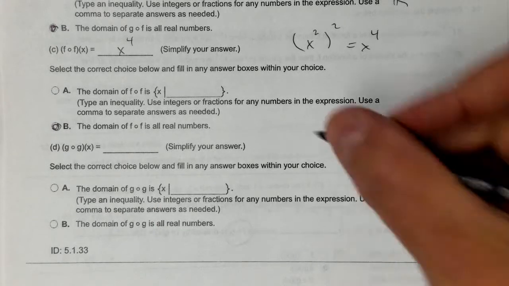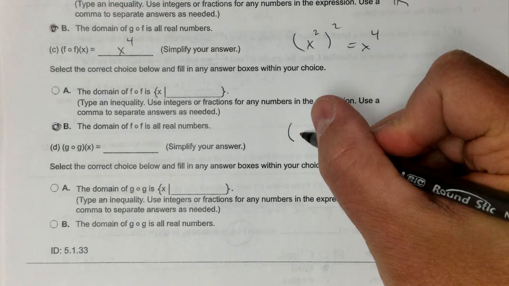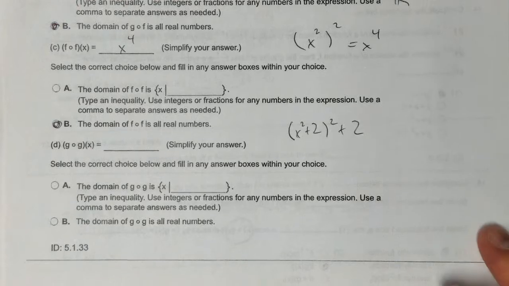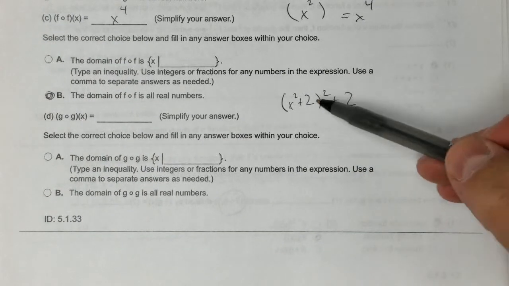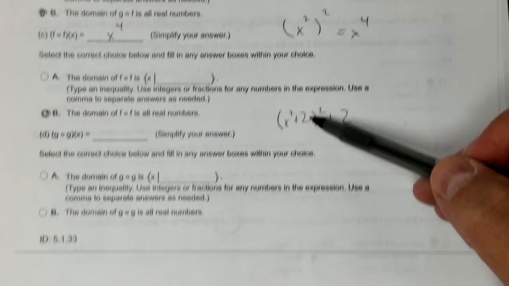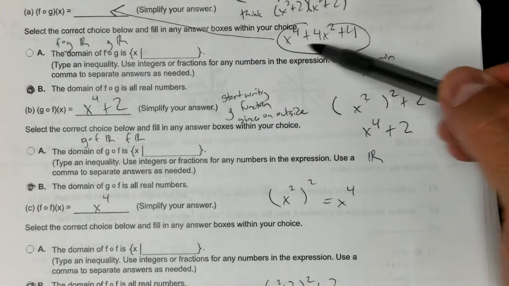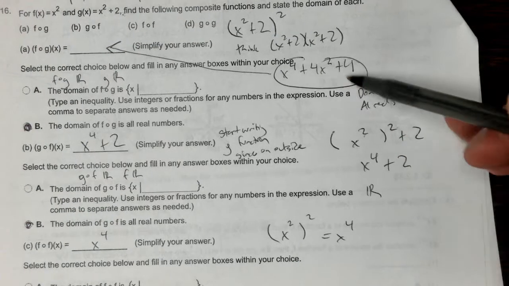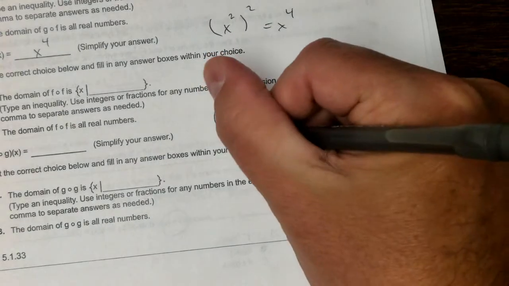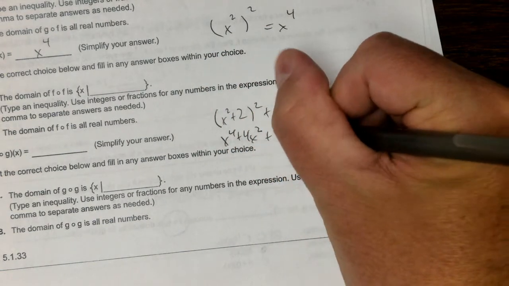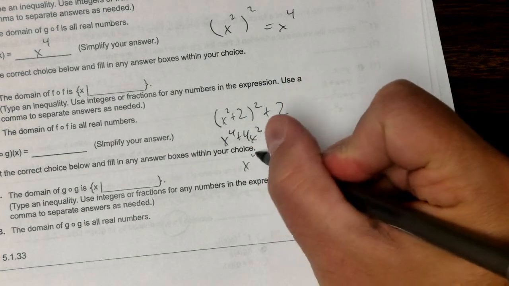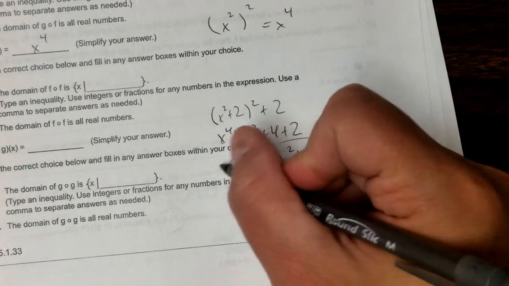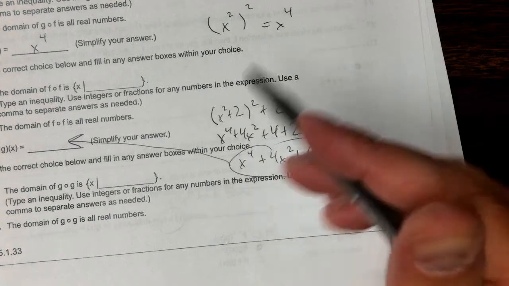Then on g circle g, start writing your g function. So that's something squared plus 2. Then put x squared plus 2 here. Now we did the x squared plus 2 squared as this answer, so we can take this answer, x to the 4th plus 4x squared plus 4, and then add 2 to it. So x to the 4th plus 4x squared plus 6. And that's that answer. And again, it's all real numbers.